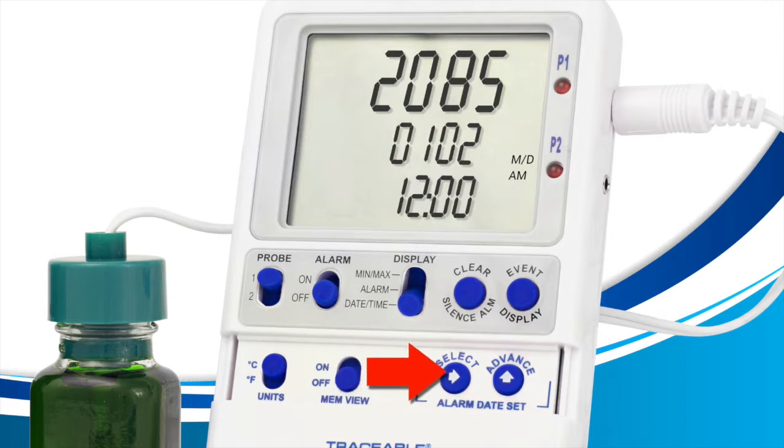Press Select again, and the flashing will move to the next field on the same row. Press Select again, and the flashing is now on the hours field located on the bottom row. Press Select again, and the flashing is now on the minutes field. Press Select again, and now the flashing will be in the time format area. Then, pressing Select one last time will have no fields selected.